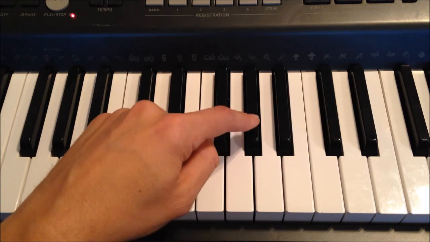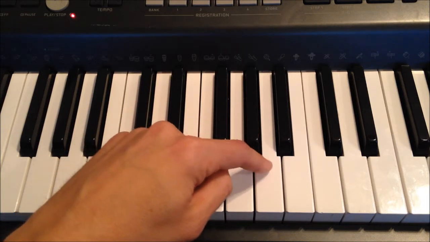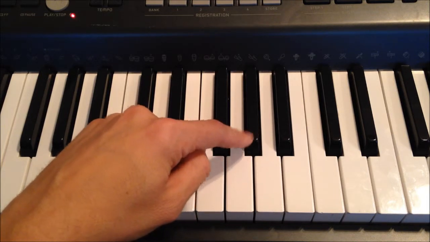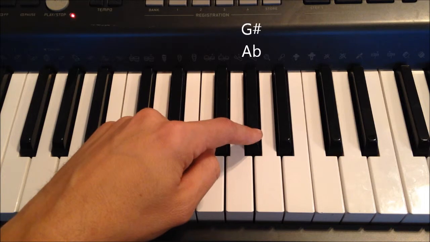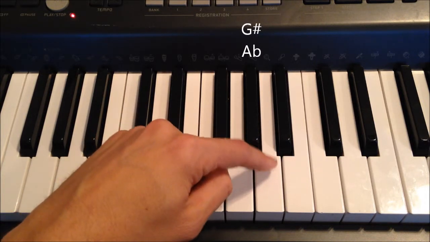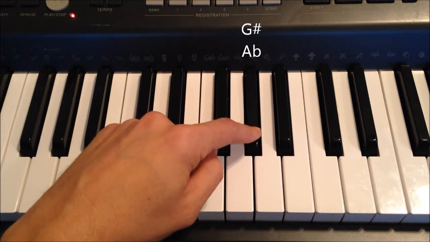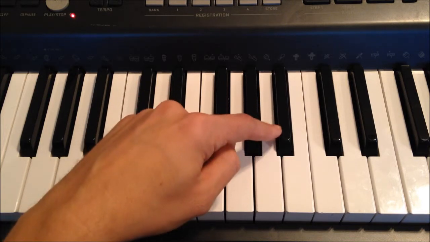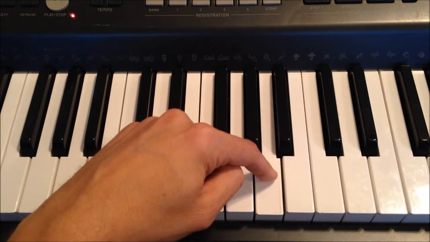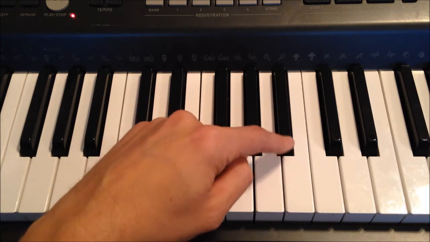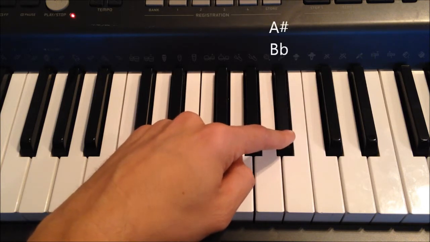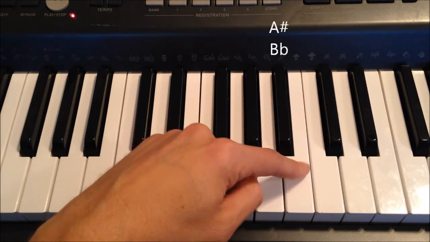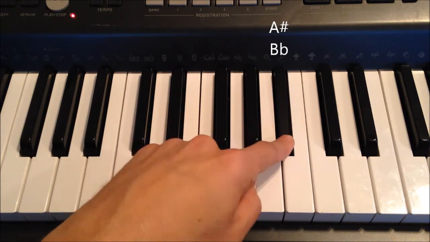The same thing here. This black key is in between G and A. So if it shares a name with the G, it can be called G sharp. If it's going to share a name with the A, it can be called A flat. And the final one. This key is in between the A and the B. If it's going to share a name with the A, you call it A sharp. If it's going to share a name with the B, you call it B flat.